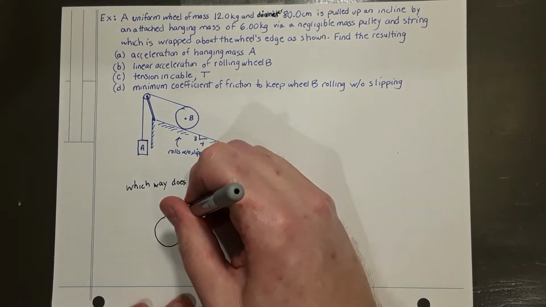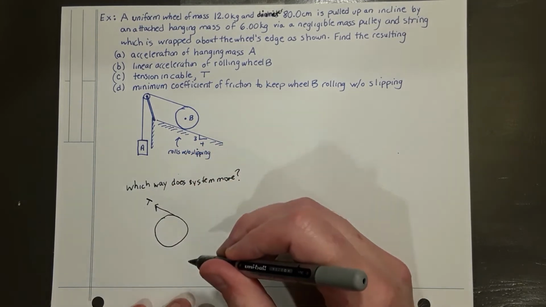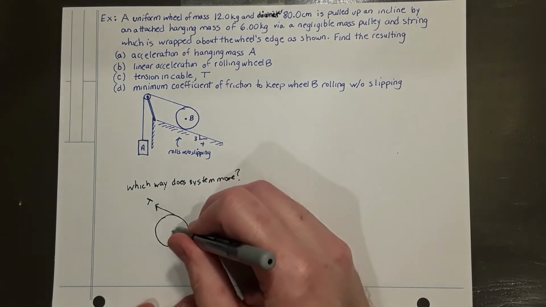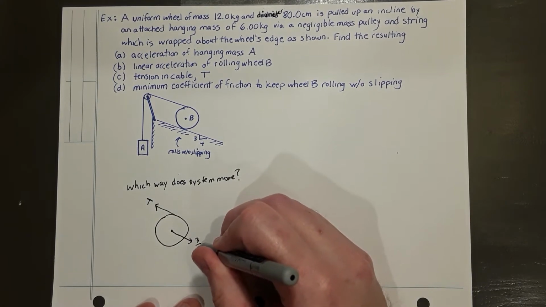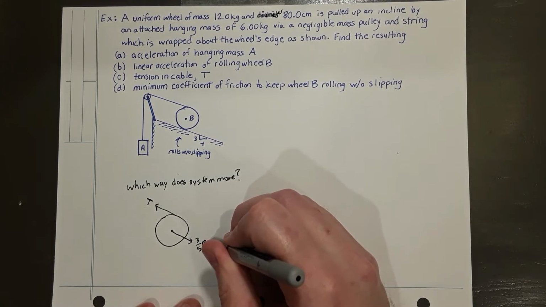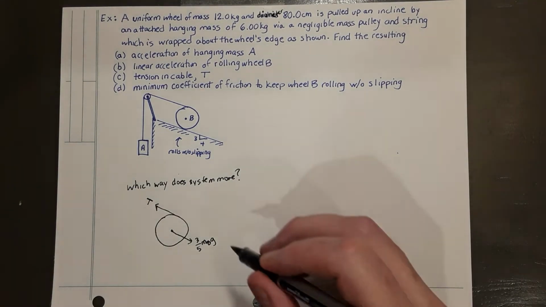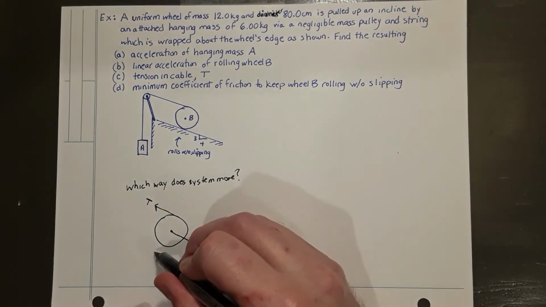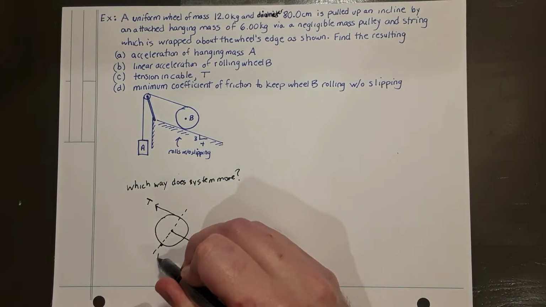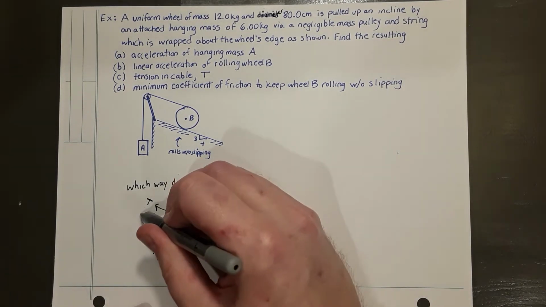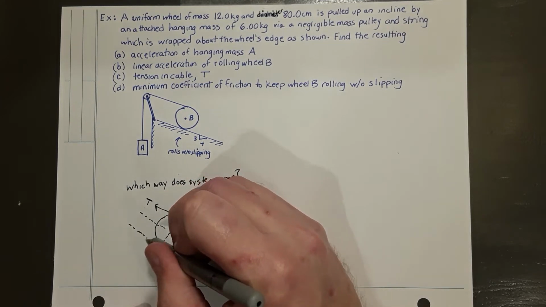This is not quite a full free body diagram, I'm just looking at the torques on the wheel. It's going to have a tension exerted up the incline, and the component of its weight, which is mg sine theta, or m_B g 3/5, that's going to be exerted down the incline, but at a different axis at its centroid. This wheel is going to be rolling around point P. And so these two forces are acting at two different distances.